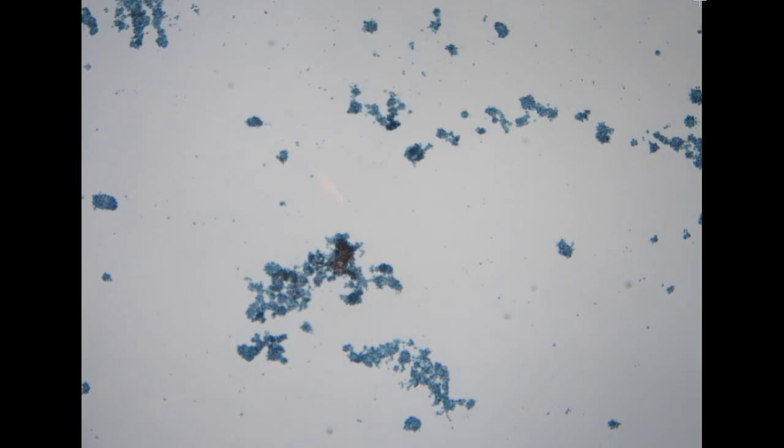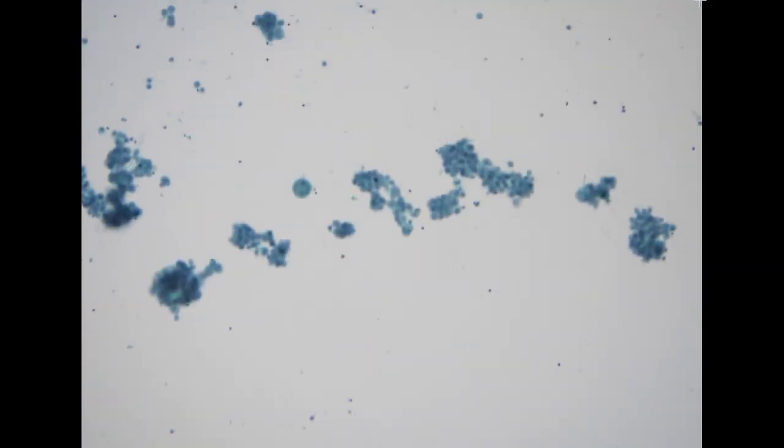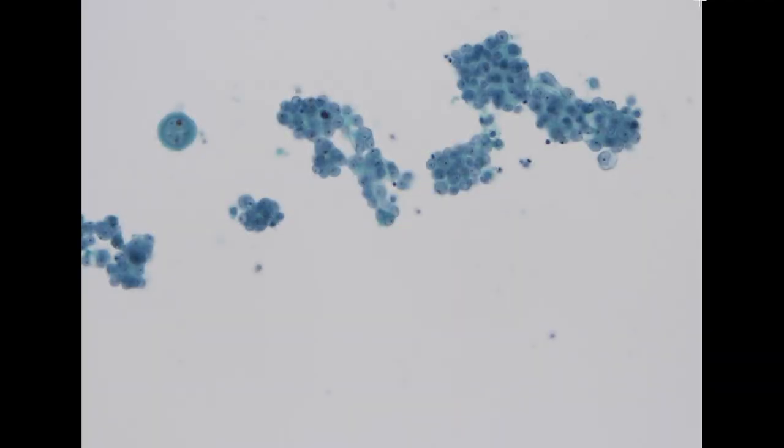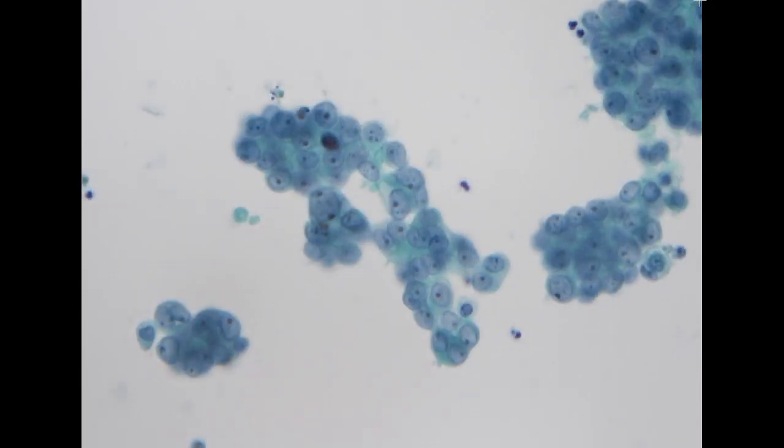Okay, so the next one is pretty easy. This is pleural effusion from a patient with lung cancer. So this is metastatic adenocarcinoma. We have nice three-dimensional clusters of glandular cells.